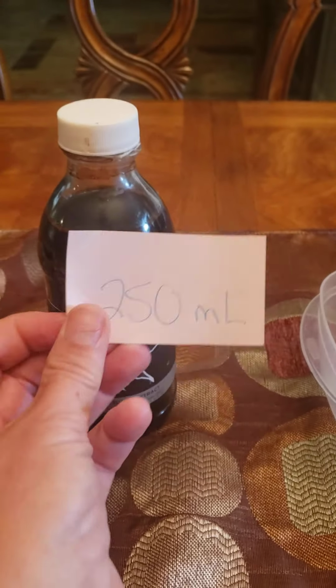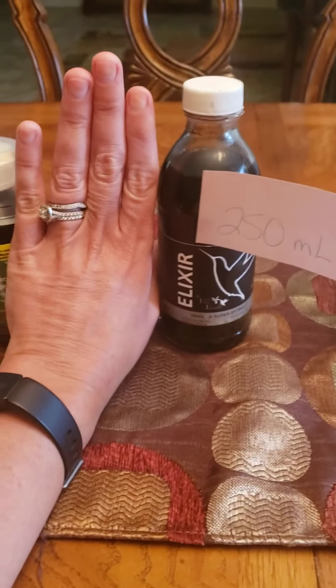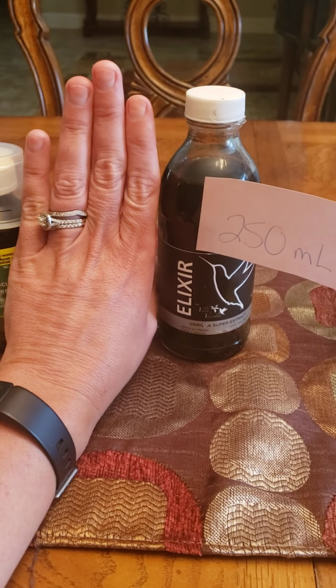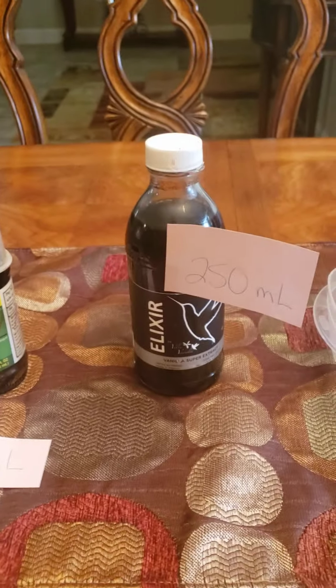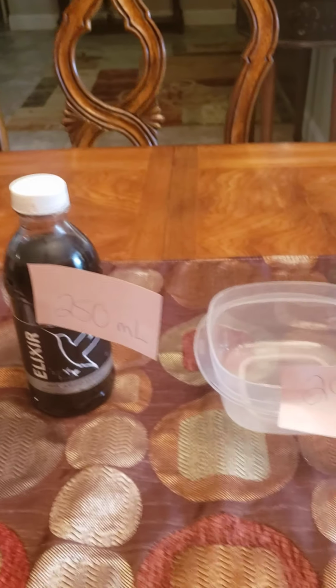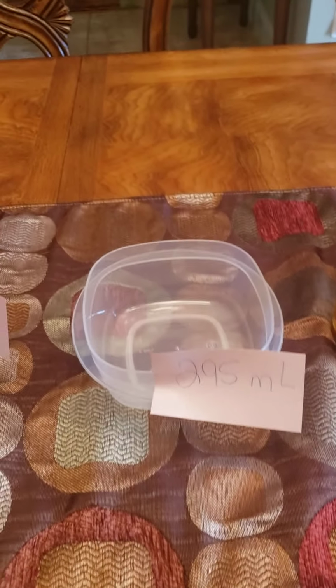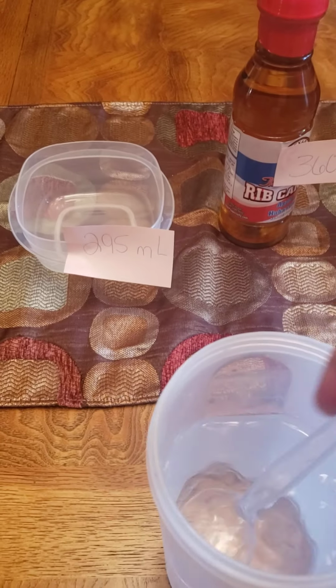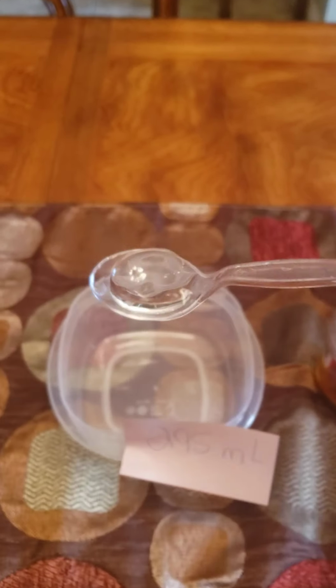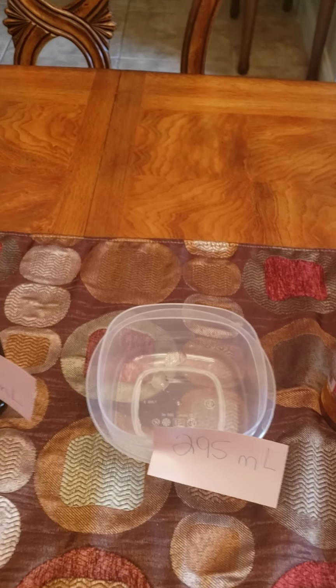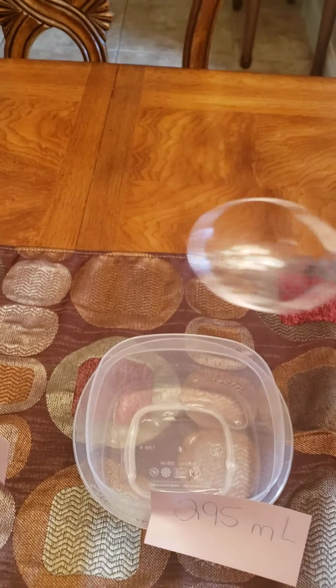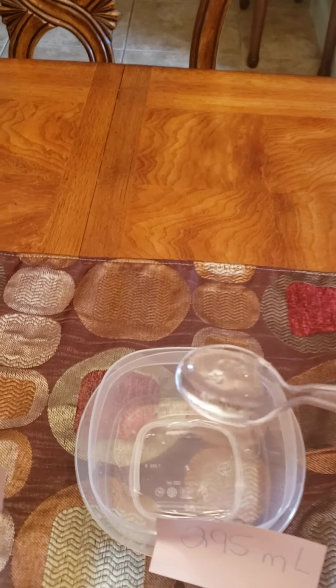Here we've got 250 milliliters. Again, hand reference. Still, that is not even as large as my hand, and we're already to a large number like 250. 295. Again, if I was to take 1 milliliter, I would have to do this 295 times to fill up this whole container.